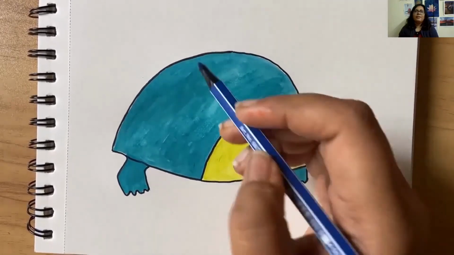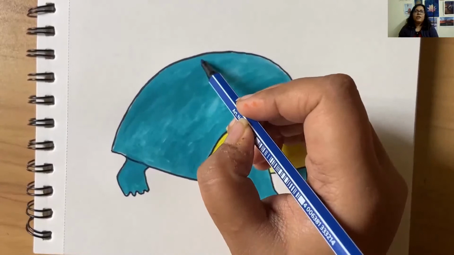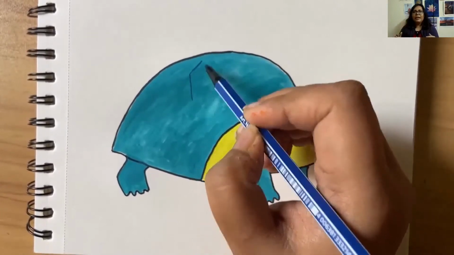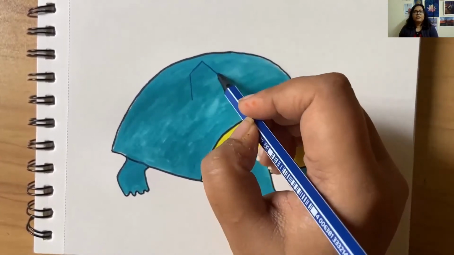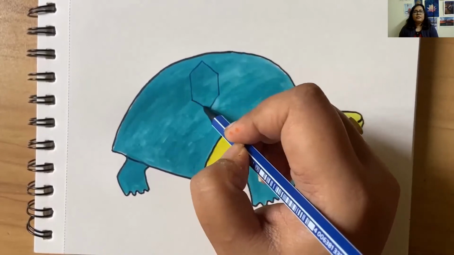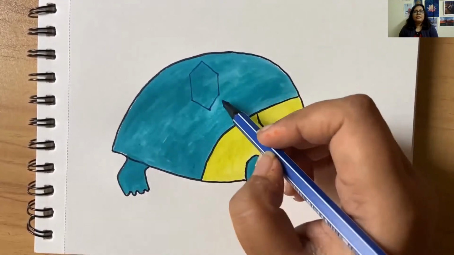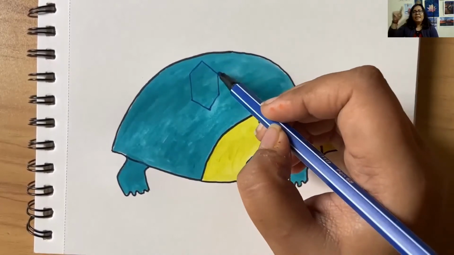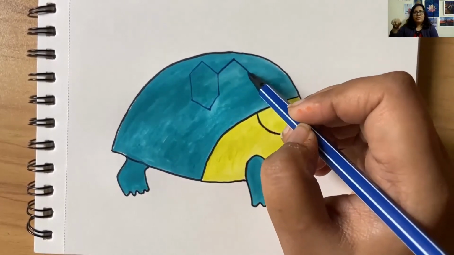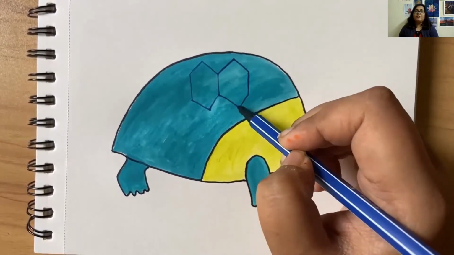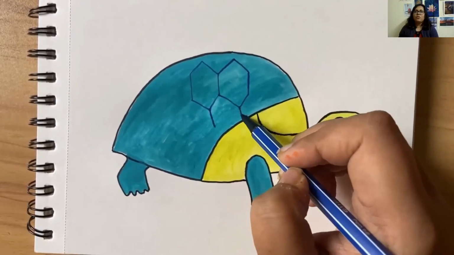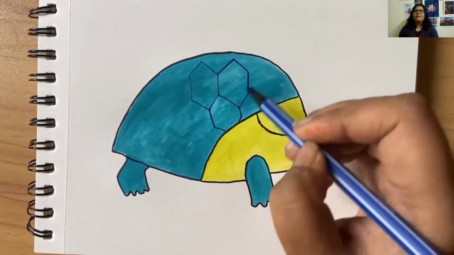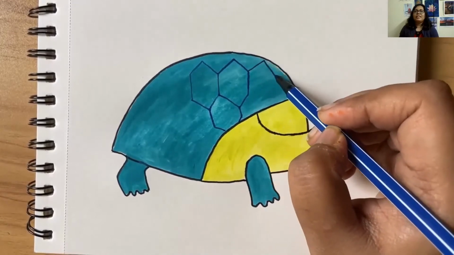Okay, so here I have the blue color. So I will be making little hexagonal boxes. Okay, so just see here, just little boxes like this. And I will be making a net out of them. You can make any pattern of your choice. You can make circles also. Okay, you can make triangles also. You can make boxes also, completely up to you. I am making this honeycomb like structure.